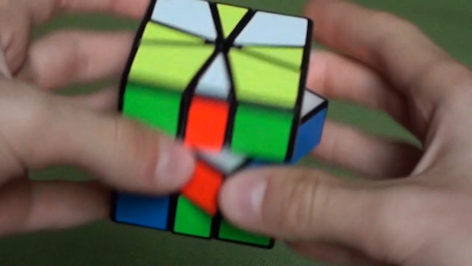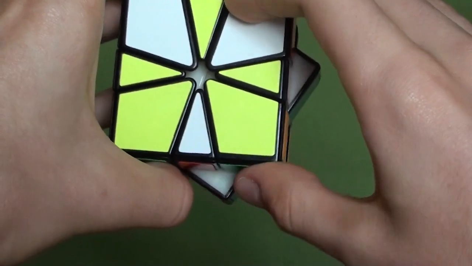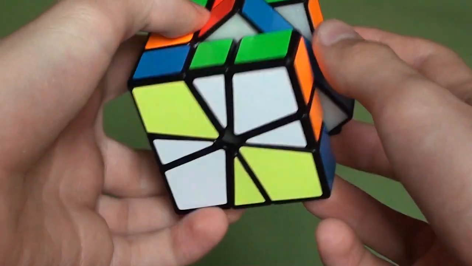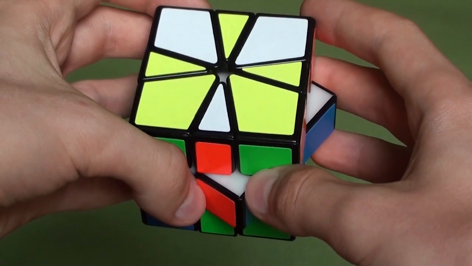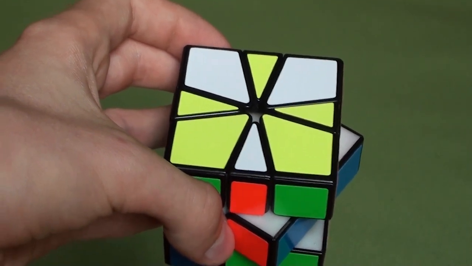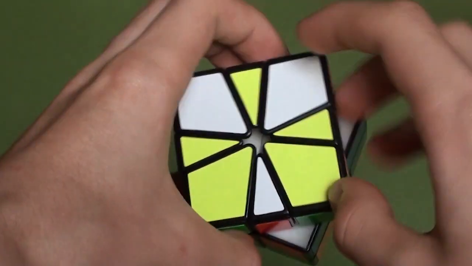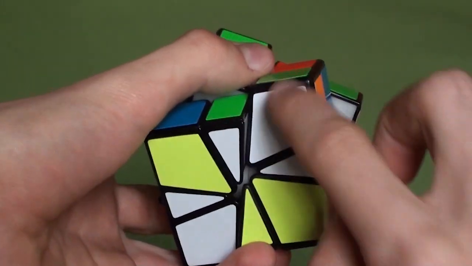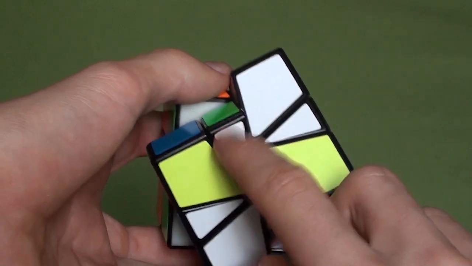Okay, next up, another mirrorless case. It's a corner edge corner combined with an M2, so this comes here, and edge corner edge, and then a corner edge, like this. The way you solve this one is pretty complicated, to be honest, because you have to combine this corner edge block with this corner edge block that is not similar to this one.